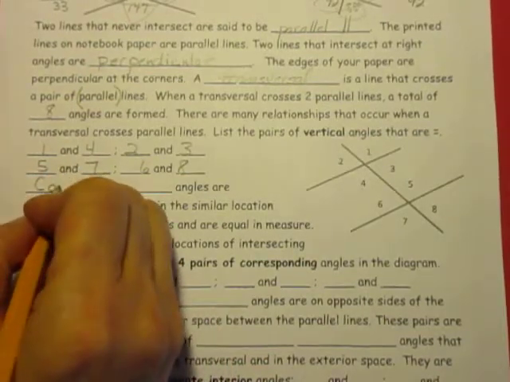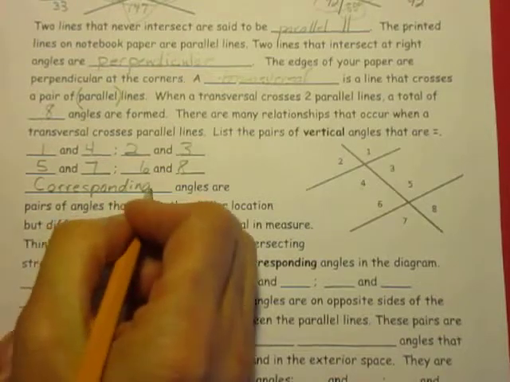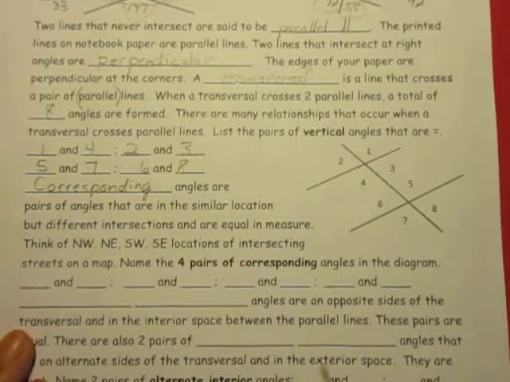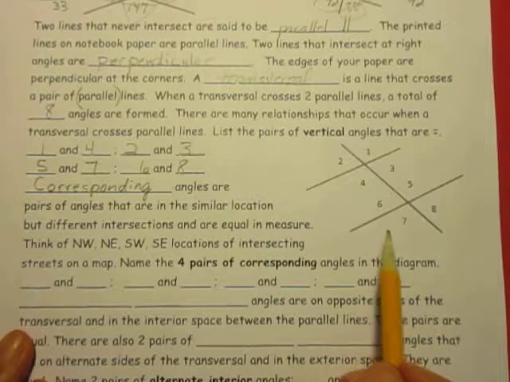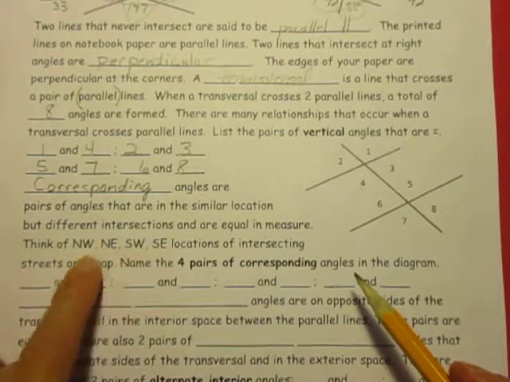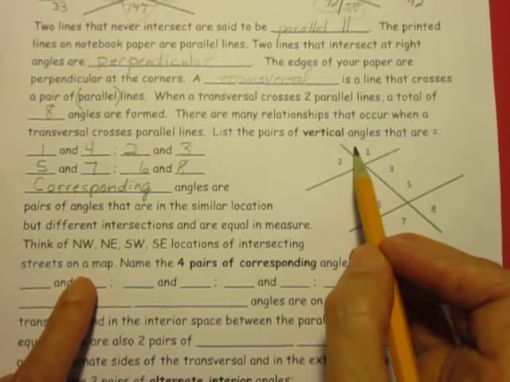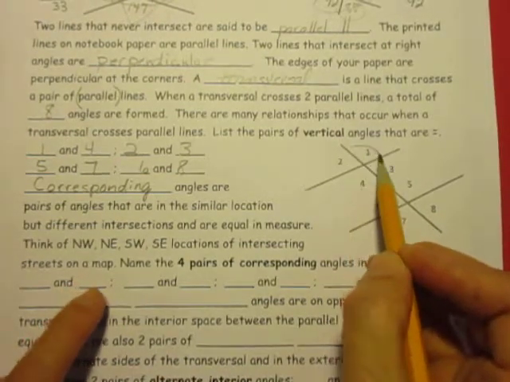We have corresponding angles. Corresponding angles are pairs of angles that are in a similar location but at different intersections. I used to always teach this according to a map, but students today are so into their GPS systems they don't read maps very easily. So we're going to identify upper, lower, right, and left, and so forth. I guess we can ignore my little directions here. Corresponding means they have the same location but different intersections.